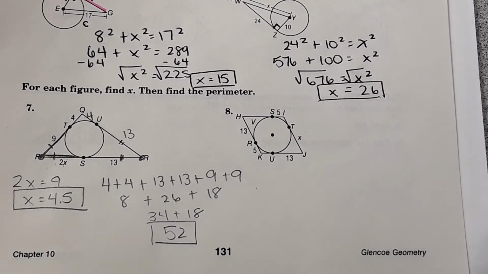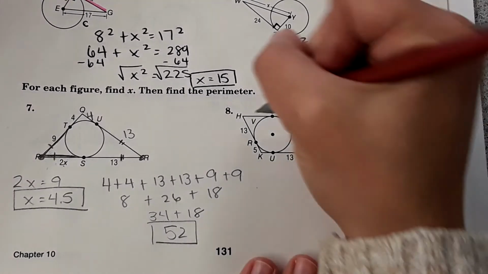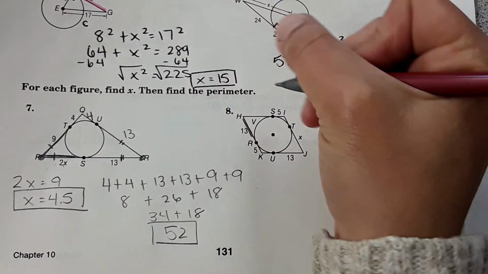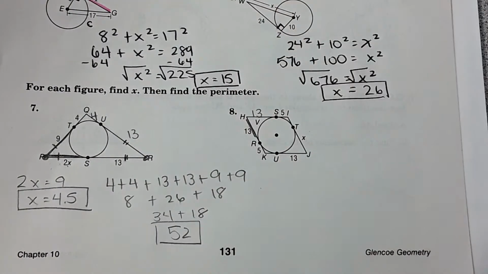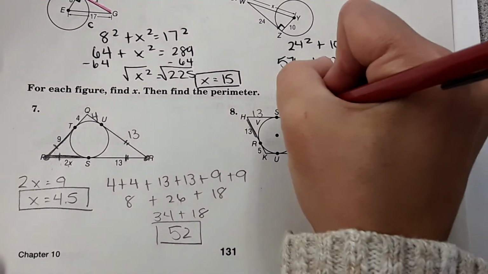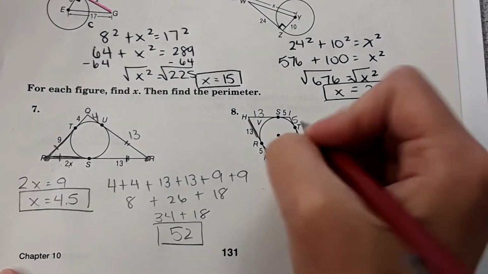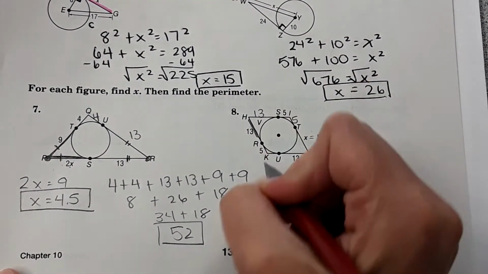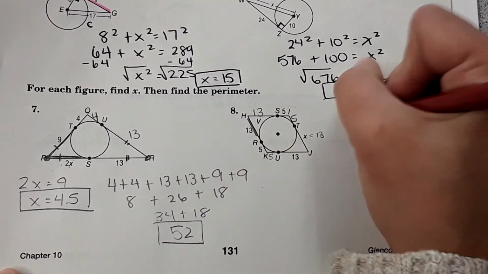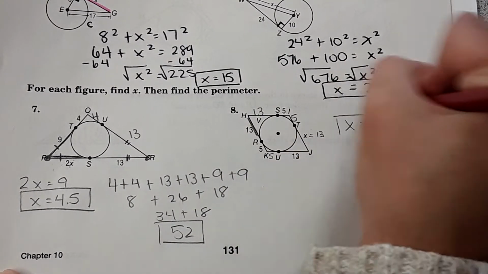Number 8, same type of problem. So if this is 13, then this is 13. If this is 5, then this is 5. If this is 13, then x equals 13. And if this is 5, then this is 5. So x equals 13, that's the first part of the answer.